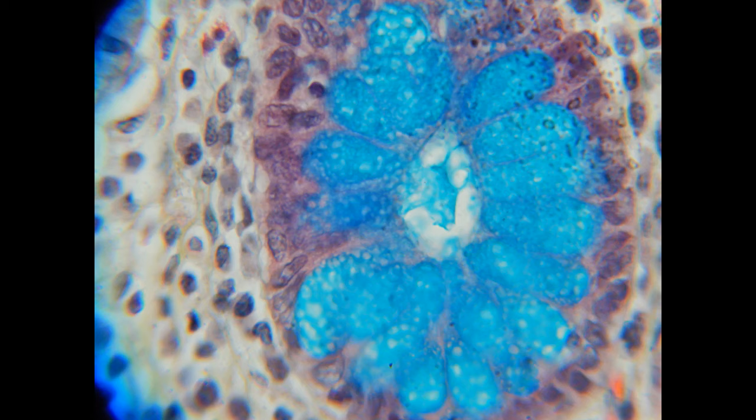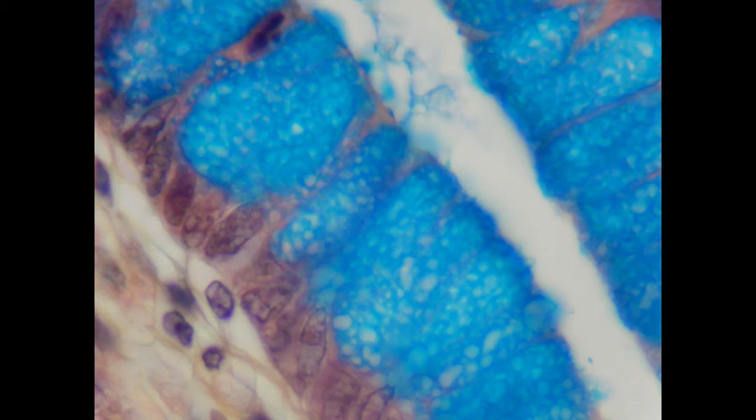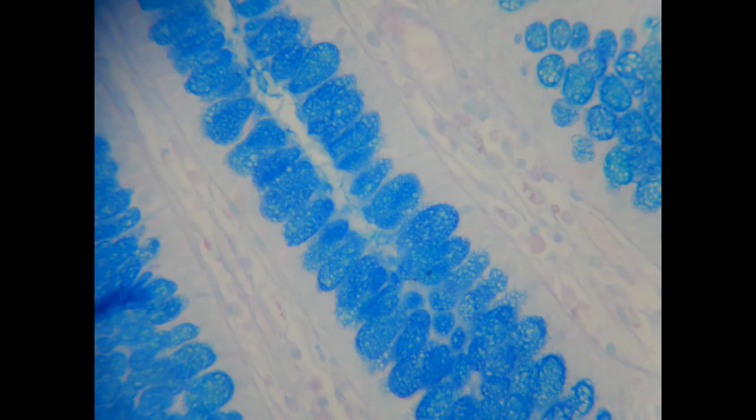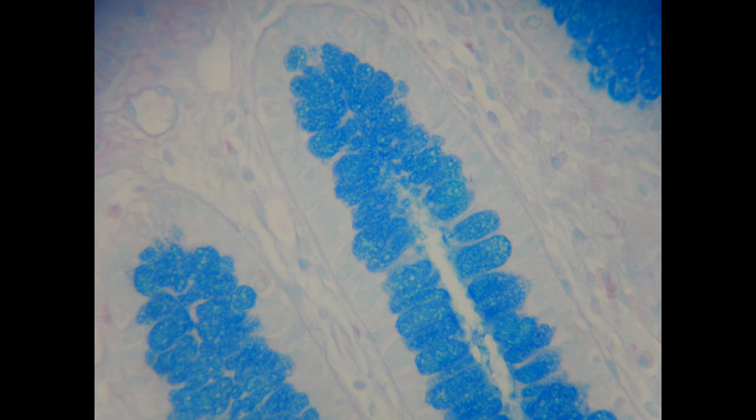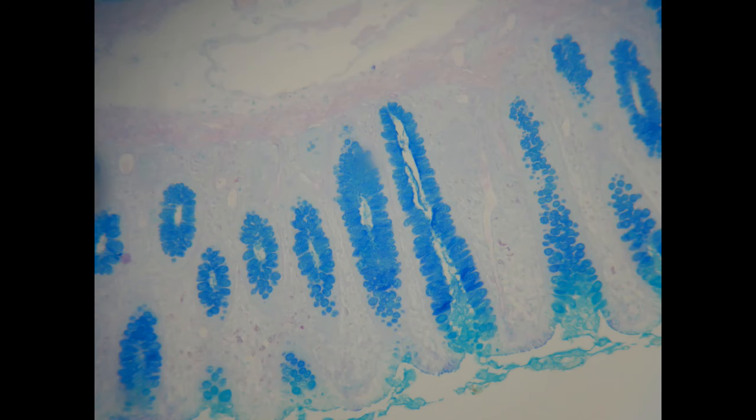Here it is evident that the crypts contain enormous numbers of goblet cells producing mucin, some of which can be secreted from the cells. Other mucin molecules can be attached to the cell membrane as transmembrane mucins.